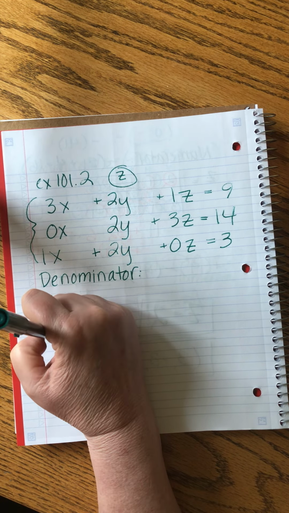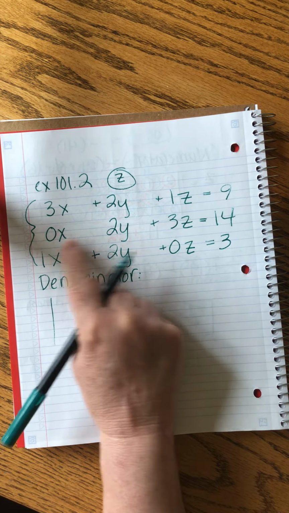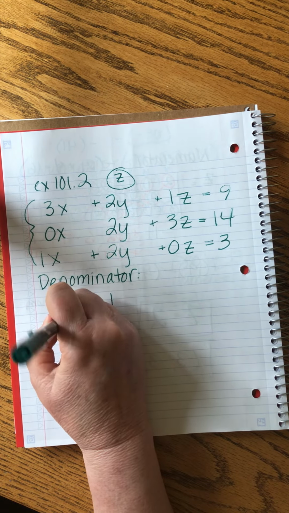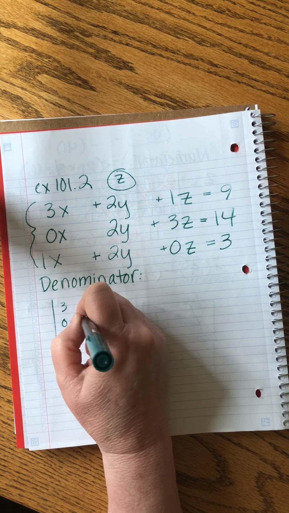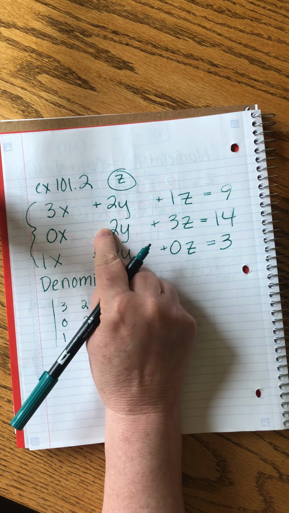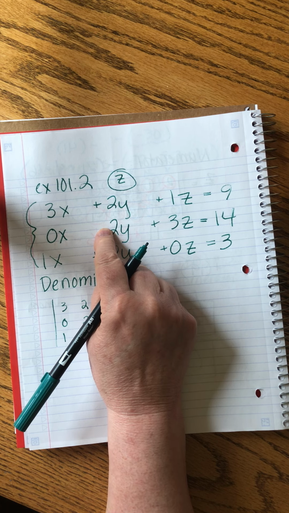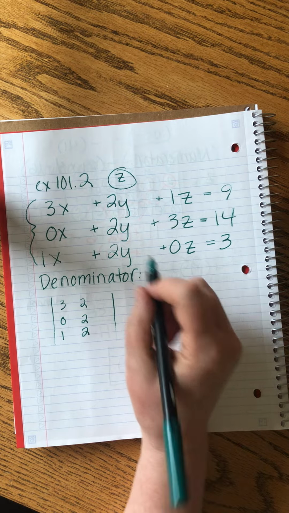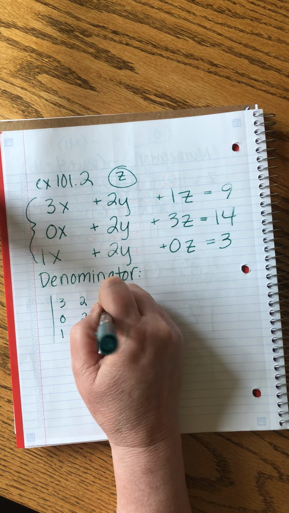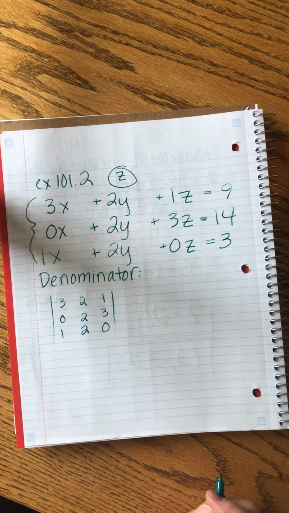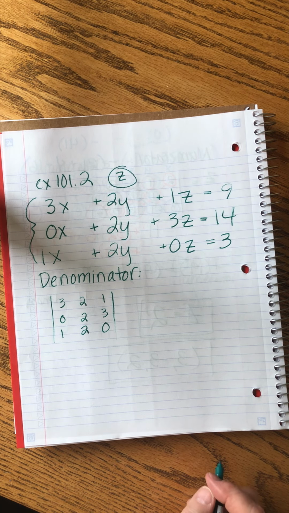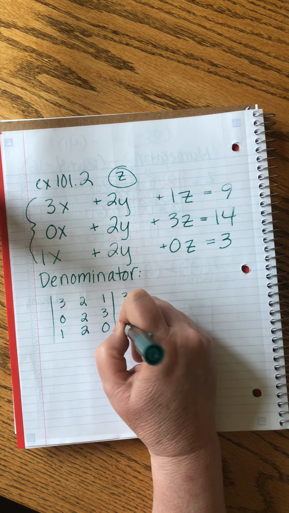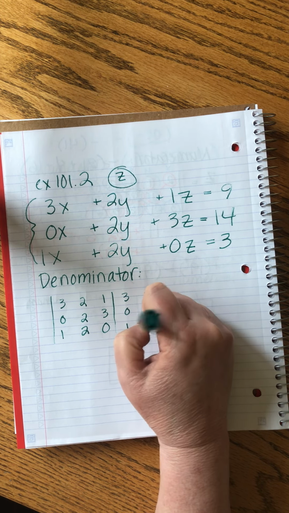And I know that to do the denominator, I use all of the coefficients. I don't use these at all. So 3, 0, 1, 2, 2, 2. Double check, make sure that's plus. Oh, yeah, I know why. Because it didn't have anything there, so I didn't write it down. 2, 2, 2, and then 1, 3, 0. So we want to solve this matrix. In order to do that, we're going to have to repeat the first 2 rows. 3, 0, 1, 2, 2, 2.